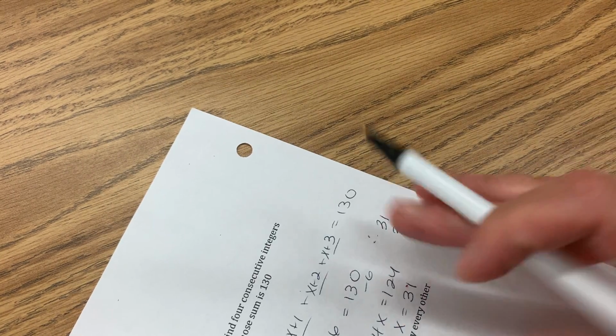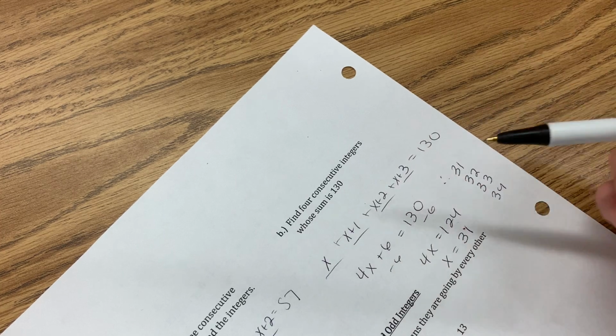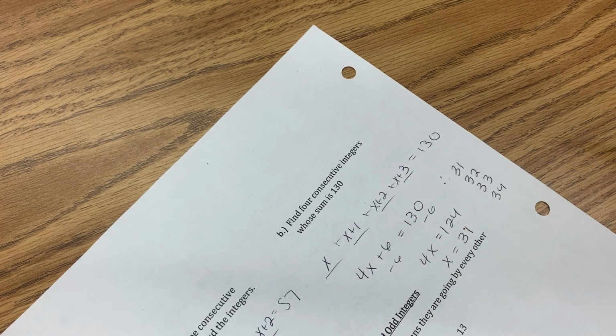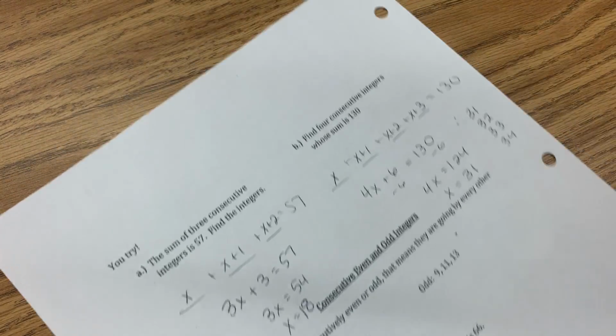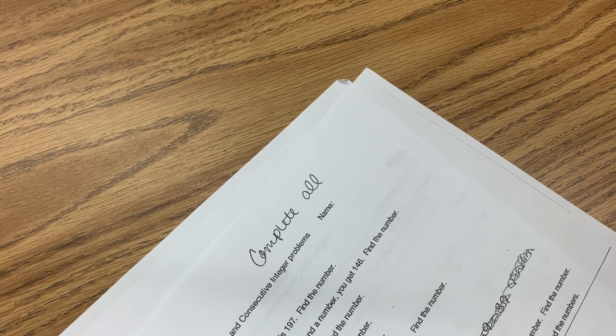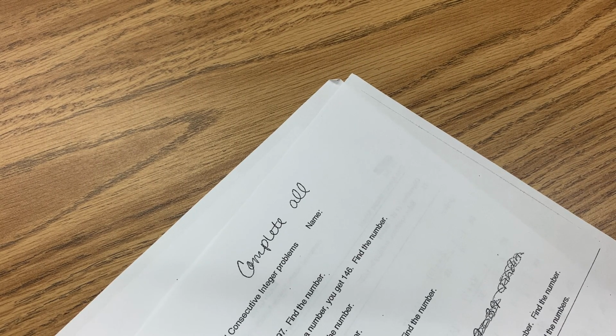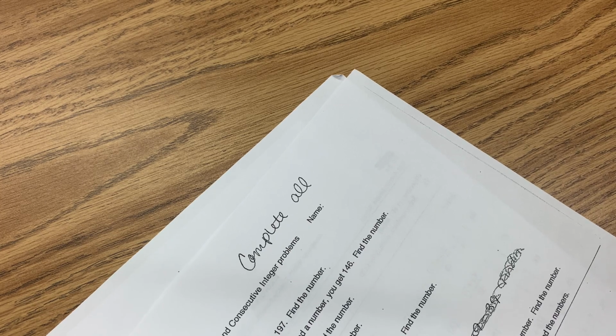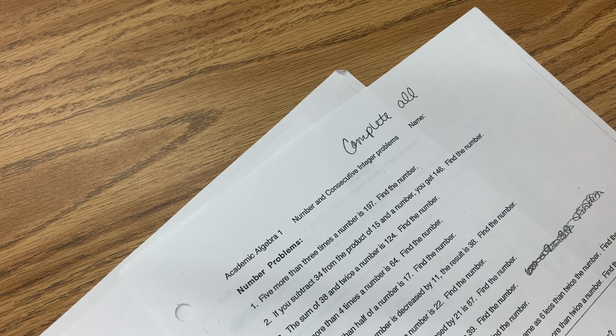All right, so this is part 1 of consecutive integers. You can go ahead and stop it, and then your homework's going to be that worksheet right in your notes after these pages. So not this one, but this is going to be your homework, this page, the number and consecutive integer problems. And it's just going to be 13 through 19 and 22.